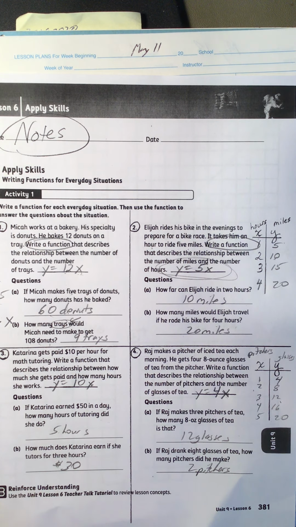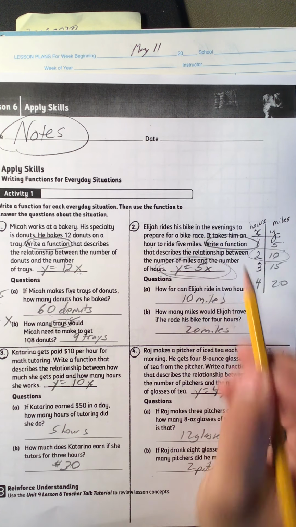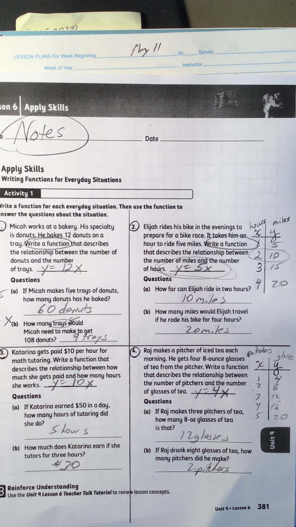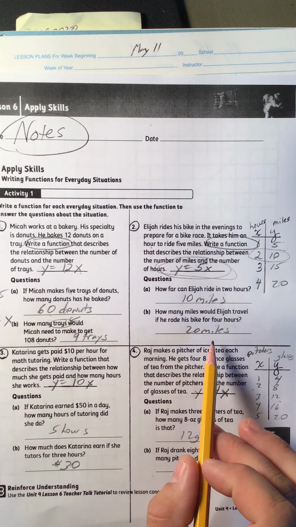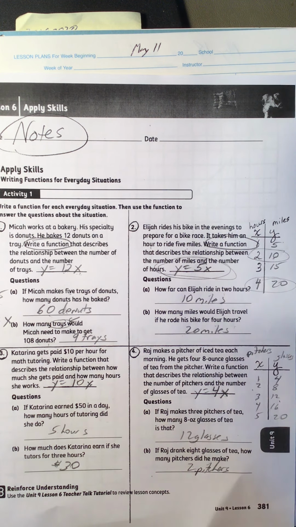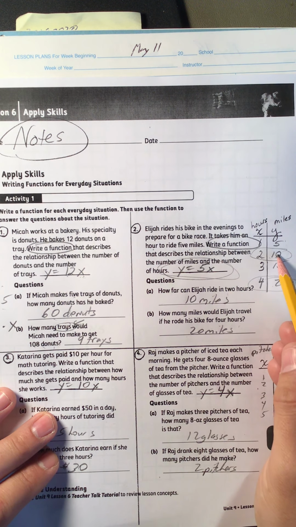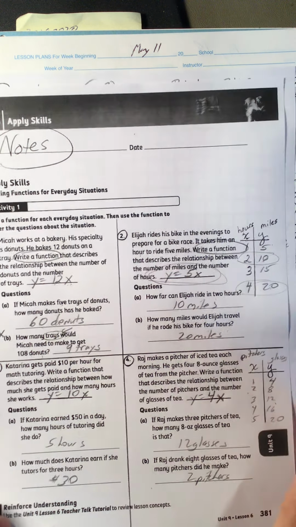How far can Elijah ride in 2 hours? Well, it's simple. Just look at your chart. 5 times 2 is 10. Okay, how many miles would Elijah travel if he rode his bike for 4 hours? 4 hours is 20 miles. So again, I'm going to plot those 2 points. (2, 10). (4, 20).